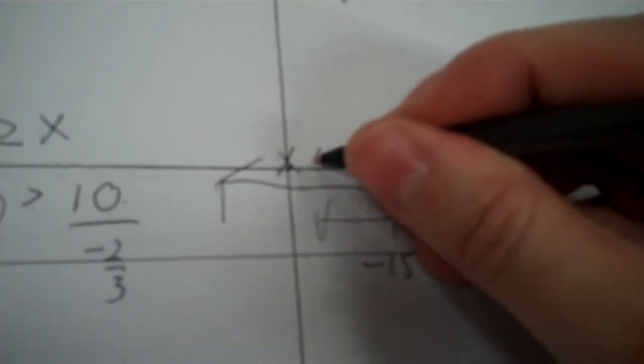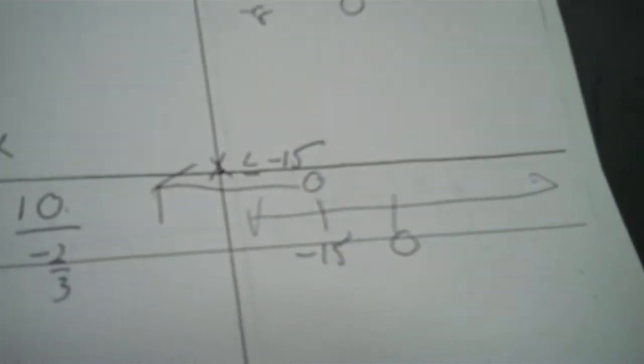Now, does that eat the x? No, it does not, so it goes this way. Don't fill it in, though. So that way is less than, I put x with the less than or equal to sign, -15.